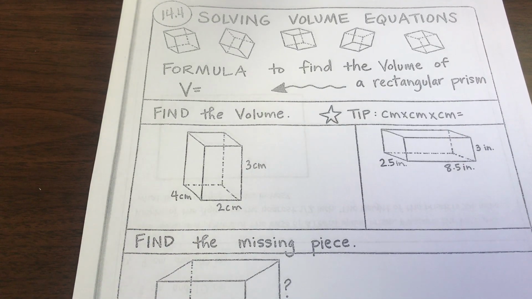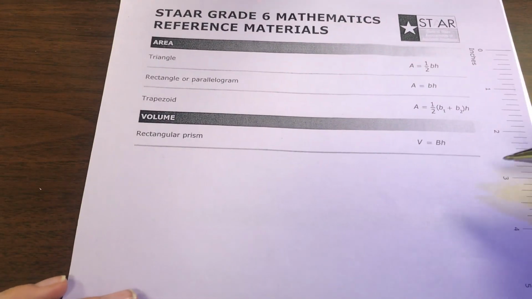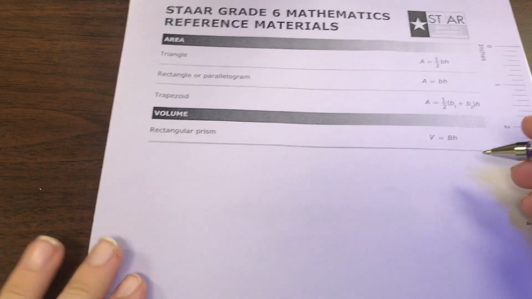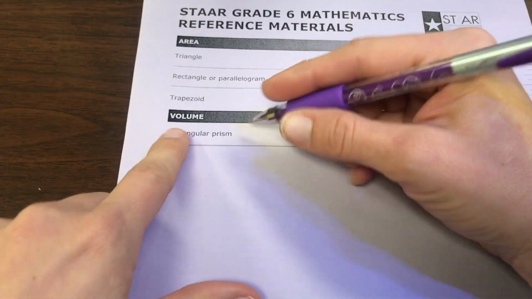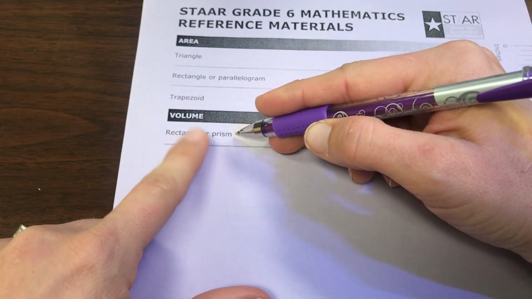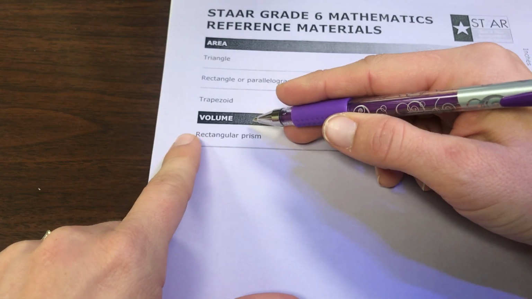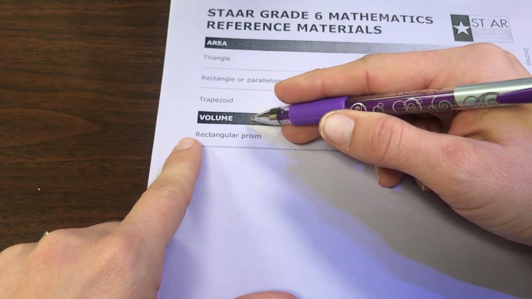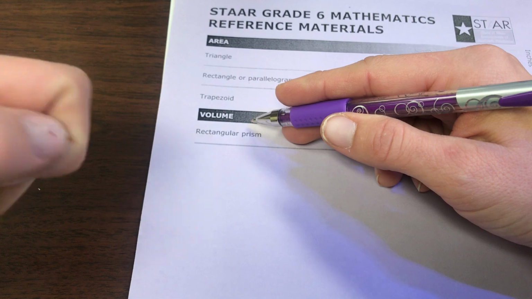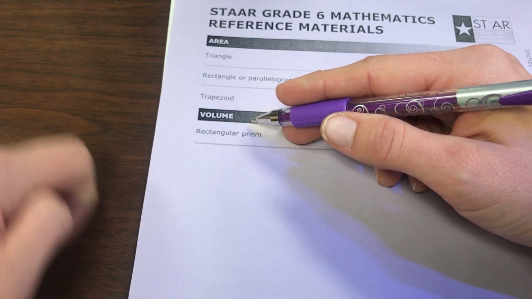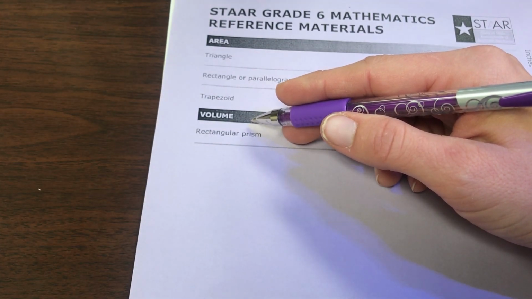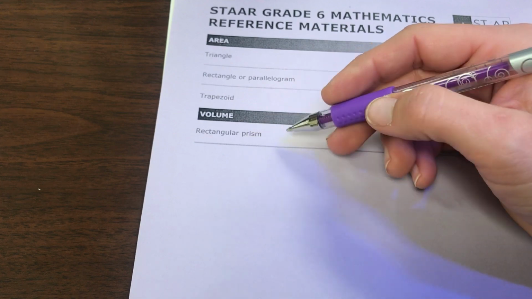Okay, so we're on page 119, and we're talking about volume today. So I wanted to look at your purple sheet. Last year in 5th grade, you found volume of a rectangular prism. Remember, volume is something, if you have a 3D shape, you're filling it up. I always think of pouring water in or pouring sand in, filling something up, a 3D shape.